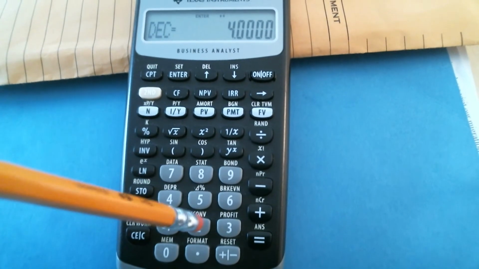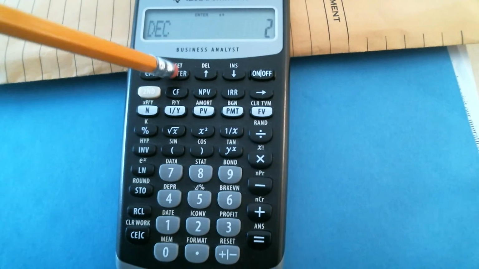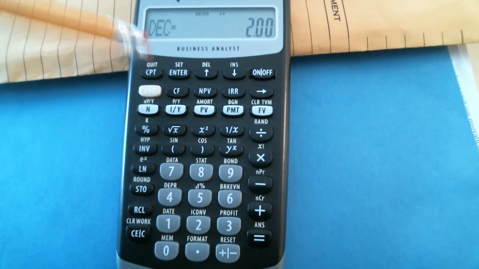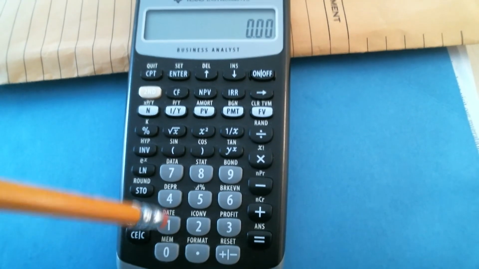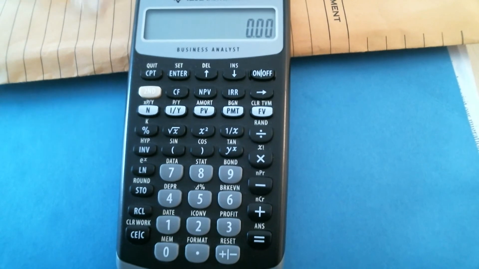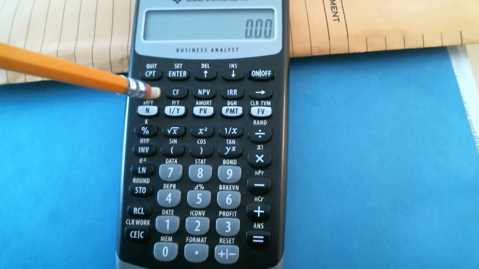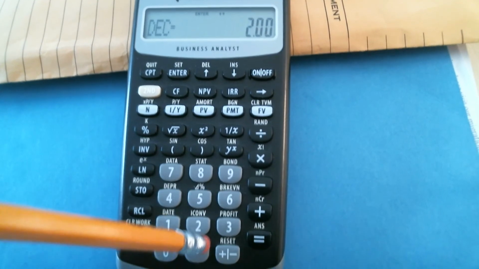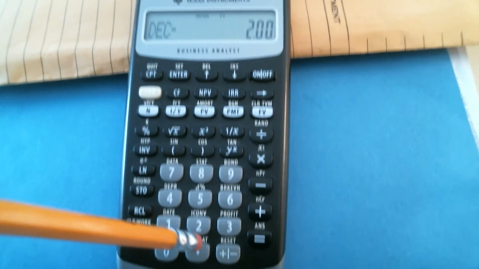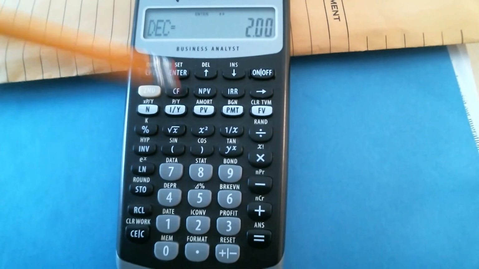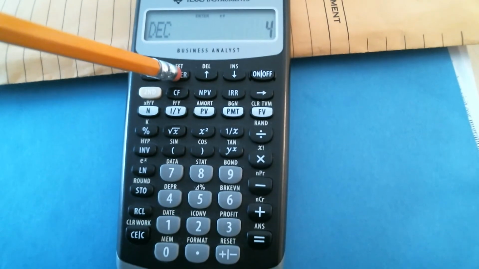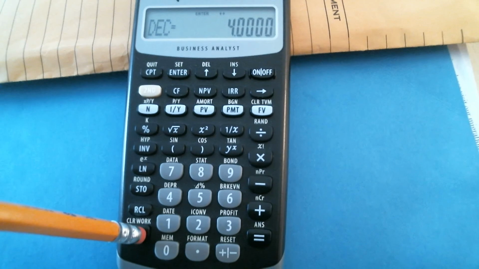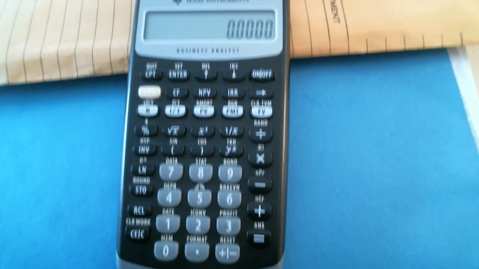If we would like to change it to 2, hit 2, enter, and then just clear. And that's 2. Let's change it back to 4. Hit the yellow key, format, that enables, of course, the format. Hit 4, enter, and then you can just clear it. Now we're back to 4.